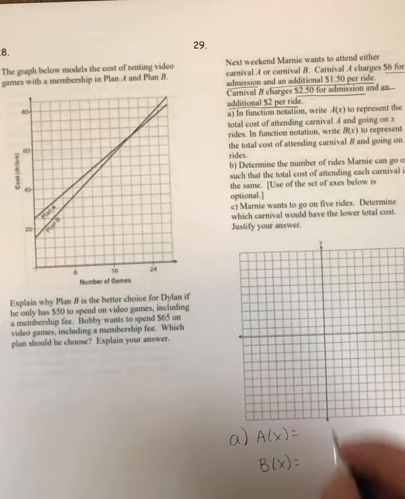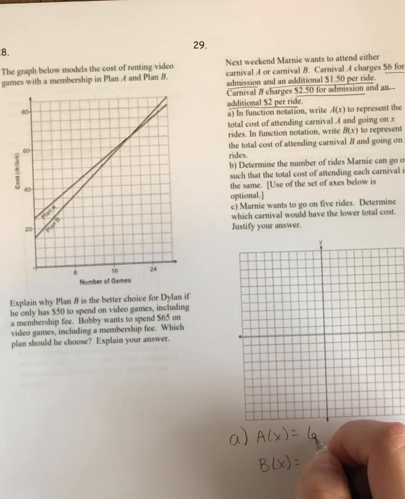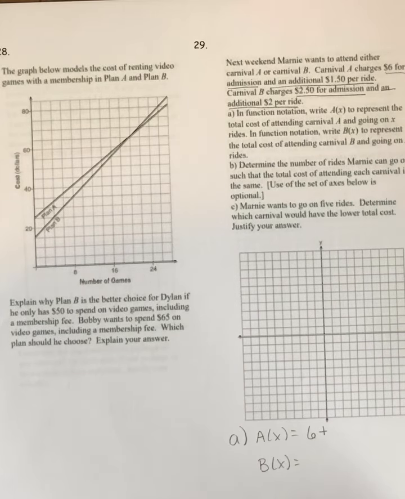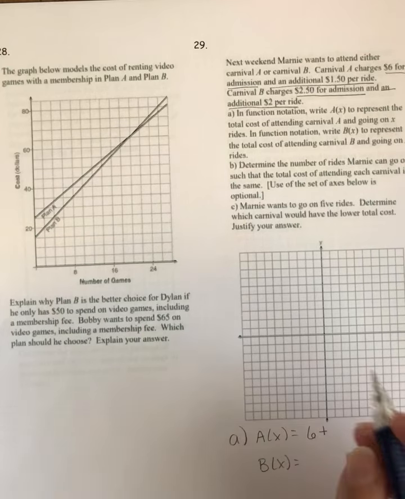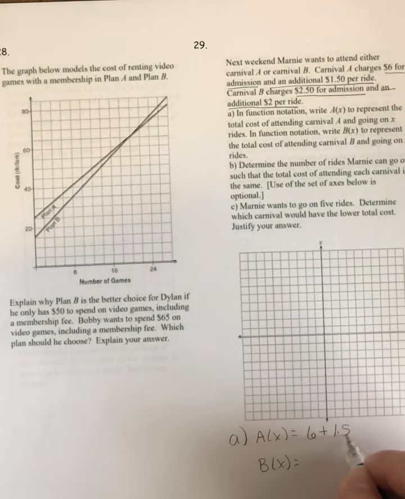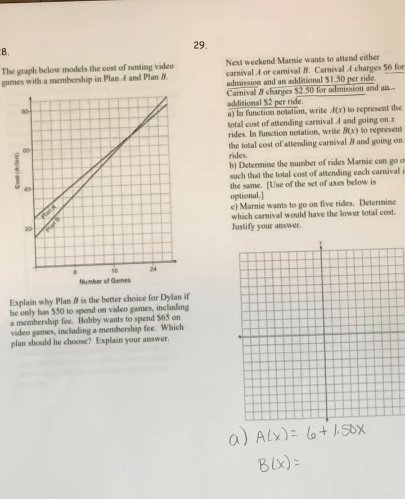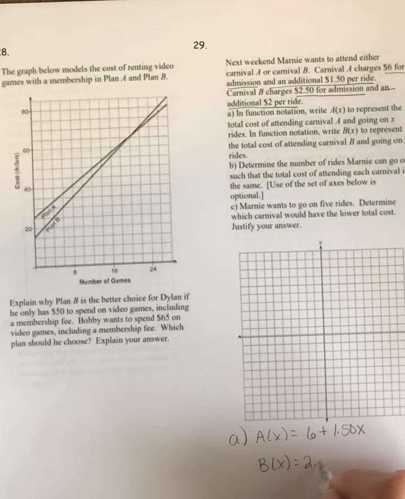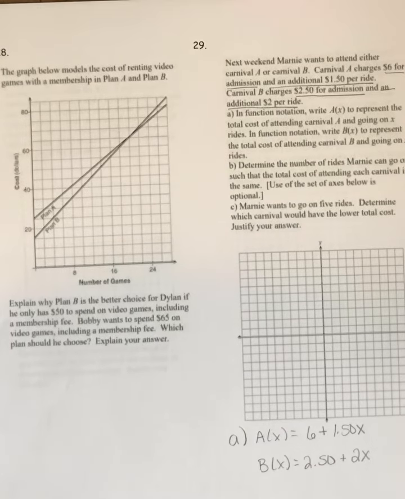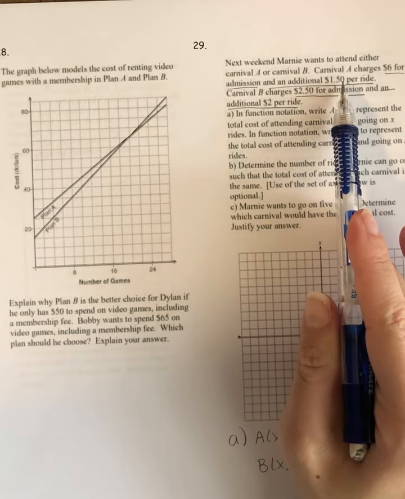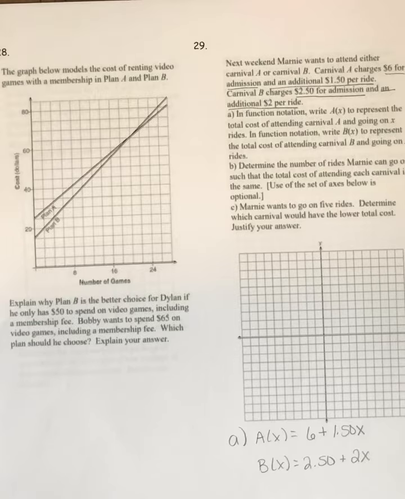So Carnival A, in order to go there, they're going to charge me $6 plus I need to pay $1.50 per ride. And x is the number of rides. So $1.50 times the number of rides I go on. In order to go to Carnival B, they're going to charge me $2.50 to get in plus an additional $2 per ride. So notice, you know which one has to have the x with it because it says they're charging you per ride, whereas your admission, you only pay that one time. You're not multiplying that by anything. So that covered part A.